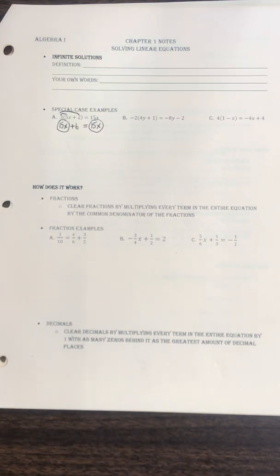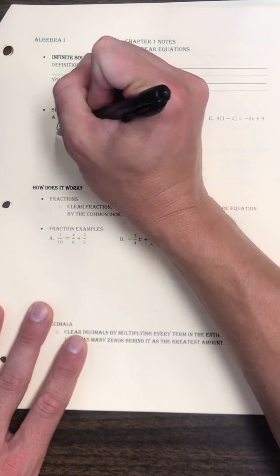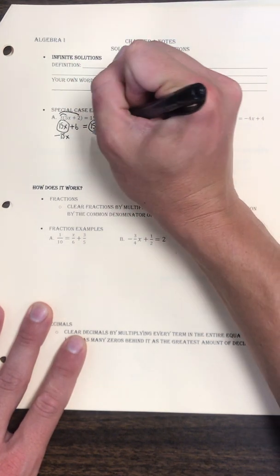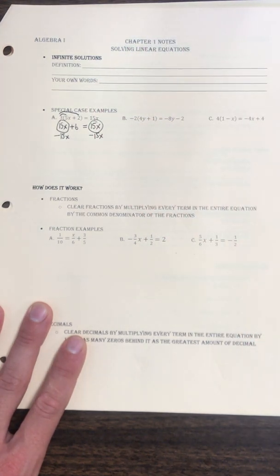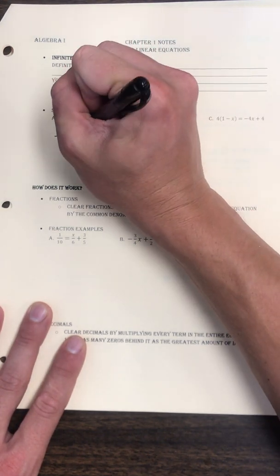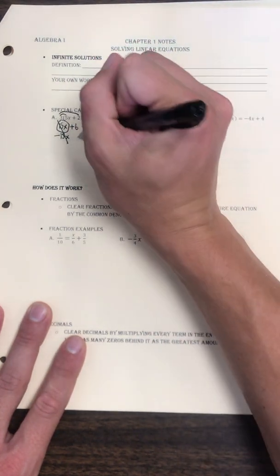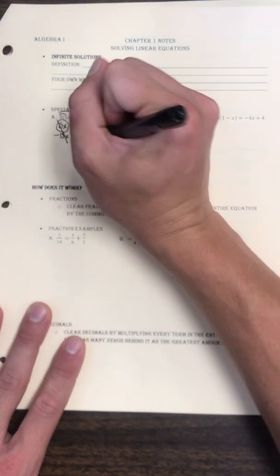So if it's a positive 15x, we're going to move it through subtraction. So I'm going to move this one all the way to that side through subtraction, so minus 15x. And then I have to do it to the other side, minus 15x. When I do that, I notice that that causes this to cancel, and it causes this to cancel. So I'm going to bring down what I have left, which is 6 on this side, my equal sign.